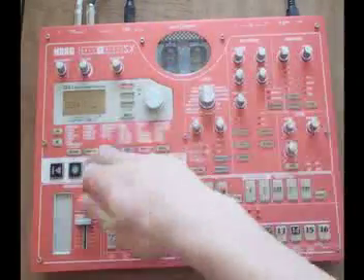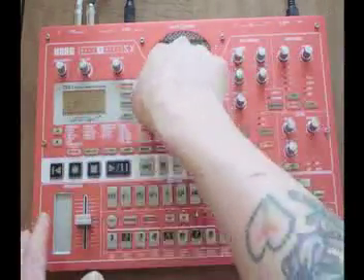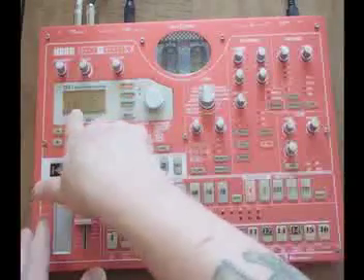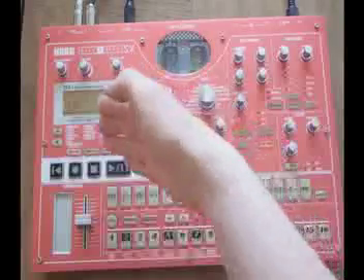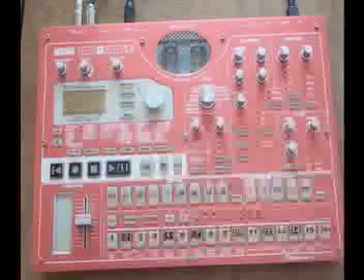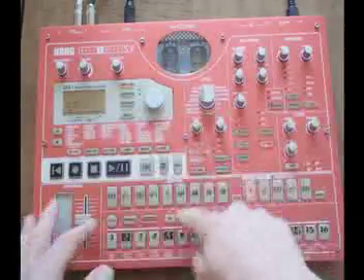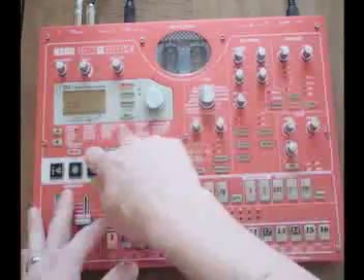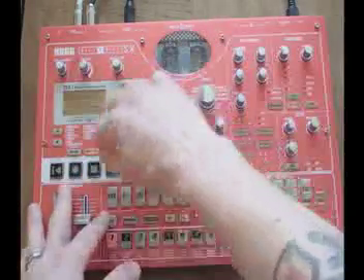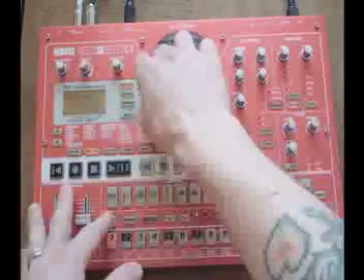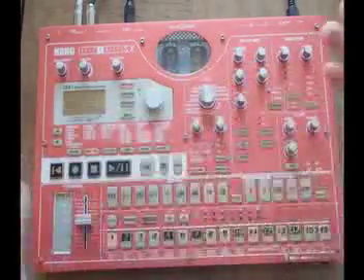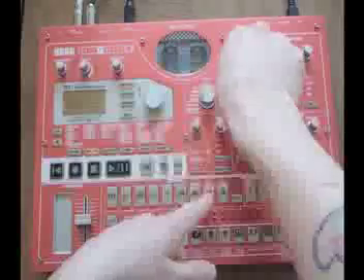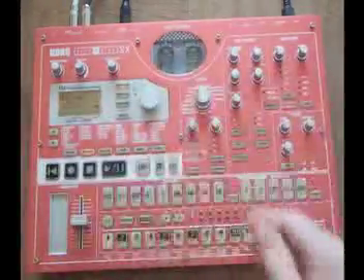Indeed I did. So, on my pattern, I'm going to go back to pattern A1, the first one in the entire machine, because I have preconditioned this pattern in order to demonstrate what I'm going to show you now. On pad 7A, which has no sample, I'm going to set that to 81. So that sample is there.